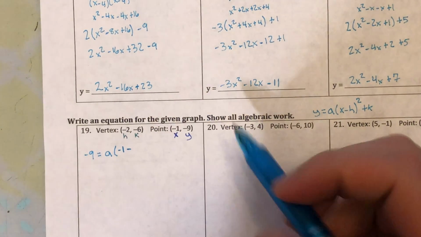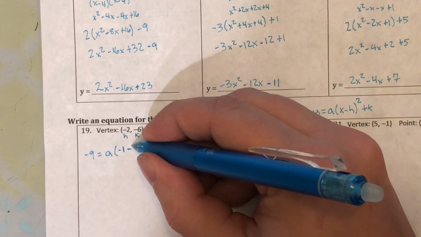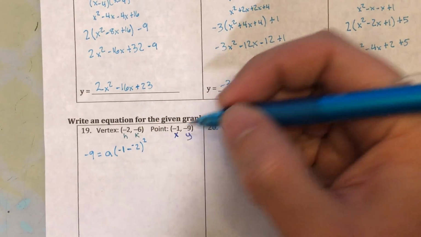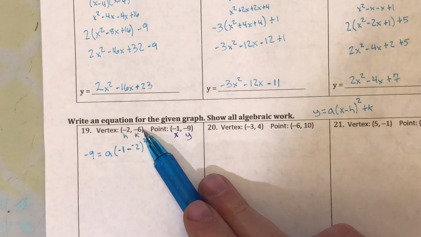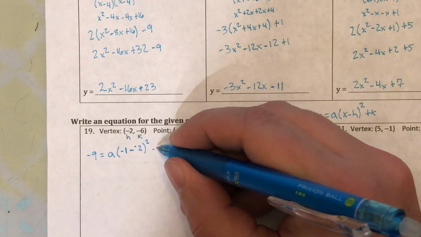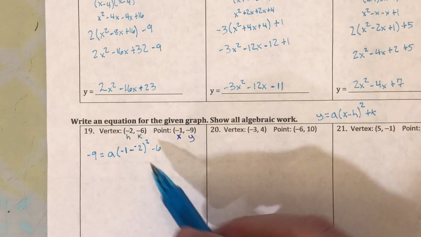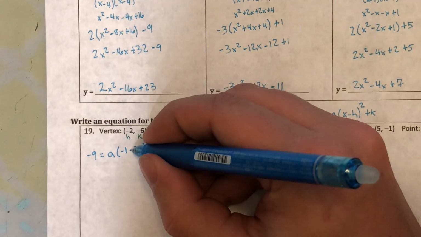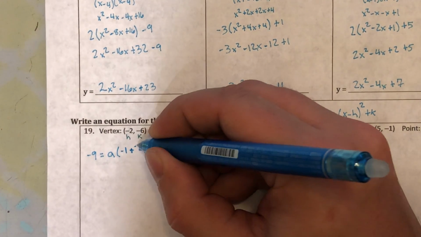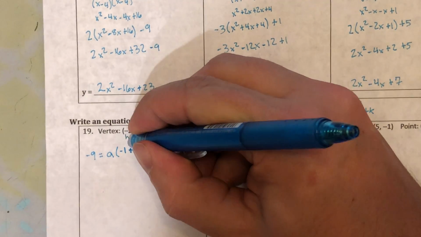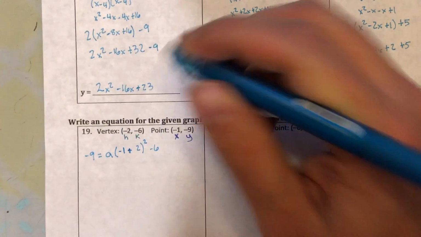Minus, my h value is -2, so it is minus -2, squared, and then my k value, -6. When you subtract a negative, you are really adding the positive value. So it is -1 plus 2.